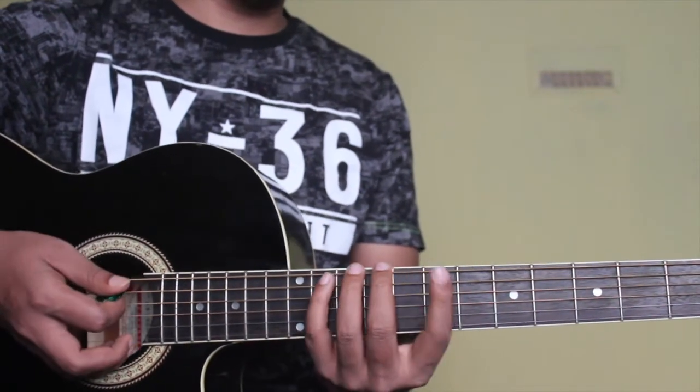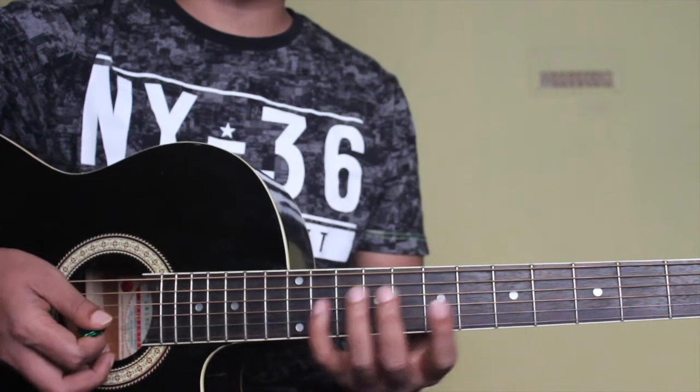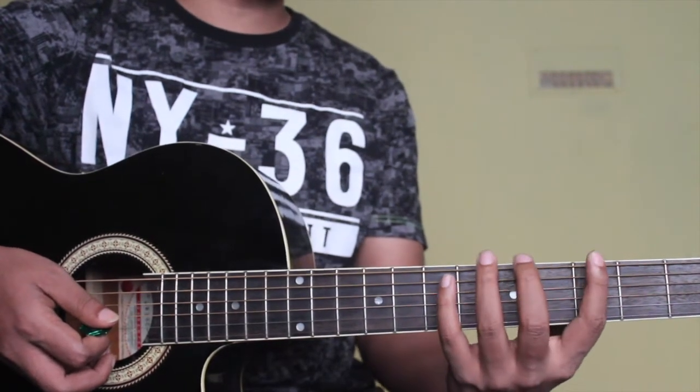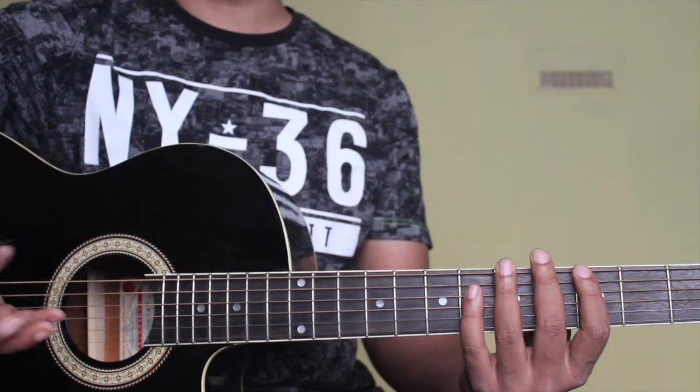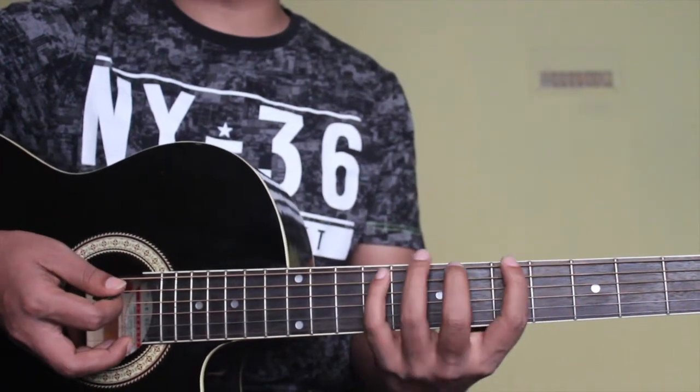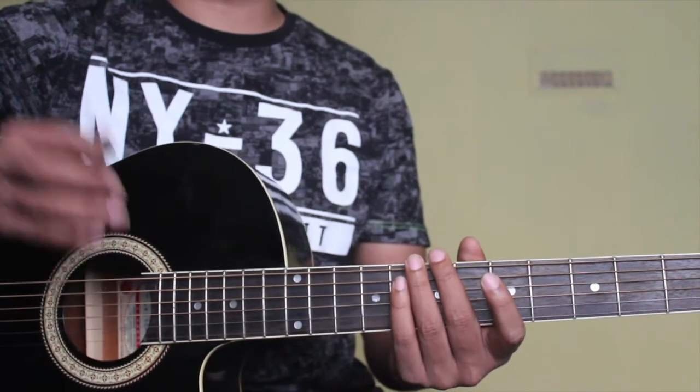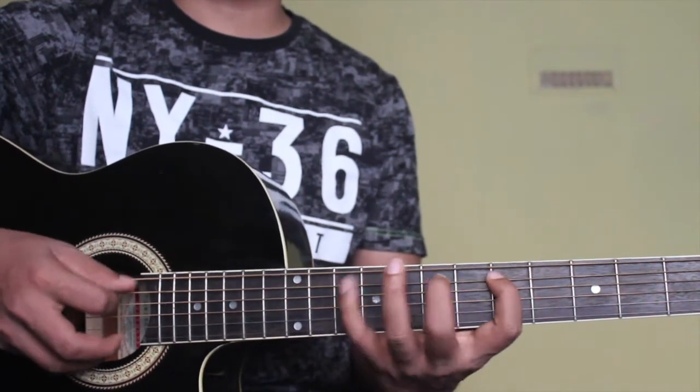So if you notice, the shape is going to basically repeat for all the other scales. If you can memorize the pattern for one particular scale, then you can apply it for all the others as well. For the G sharp major, A sharp, B, until the next F sharp, you can use the same shape.